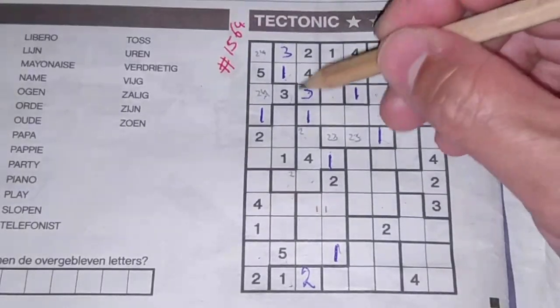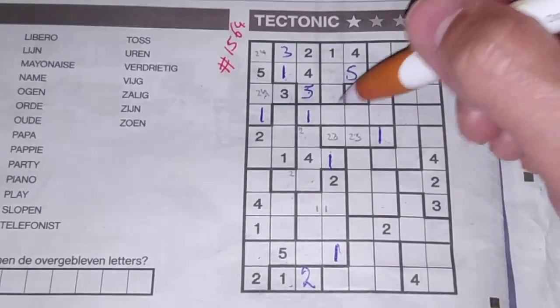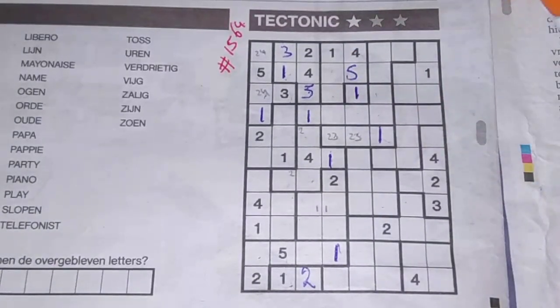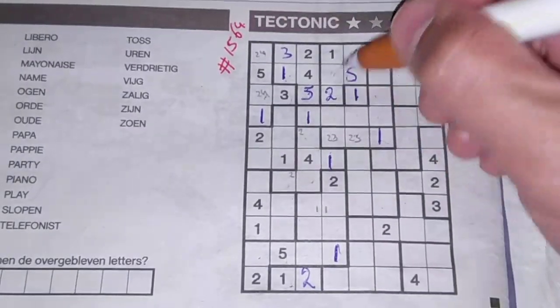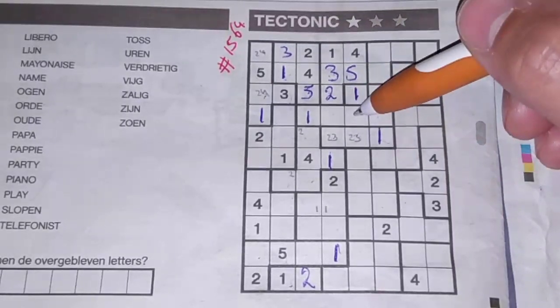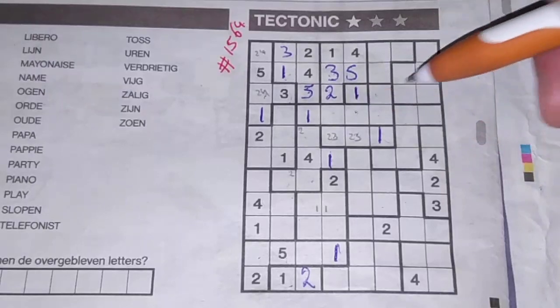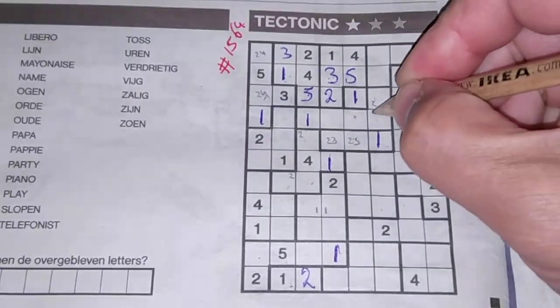These 2 boxes cannot be a 5, so 1 box left for the 5 should be there. 2 boxes left, the 2 and the 3. Oh no, we have a 2 here, so this box cannot be a 2. This box should be the 2, and this should be a 3. These 2 boxes cannot be a 2, so the 2 could be here or could be there.